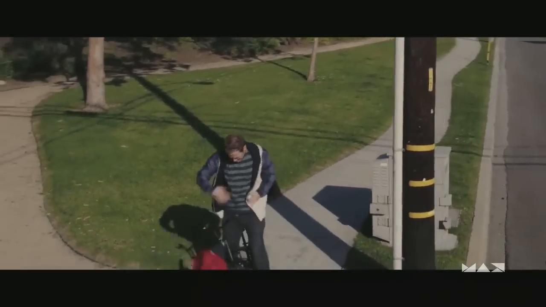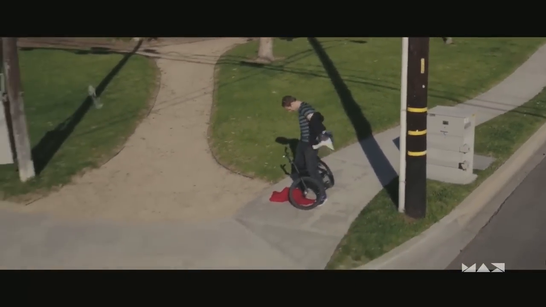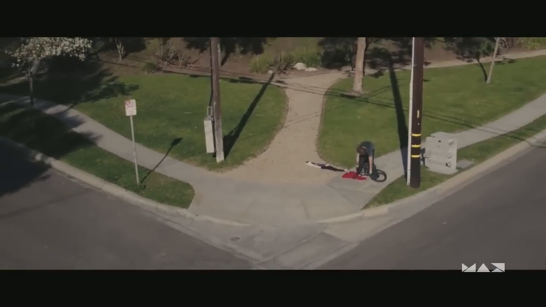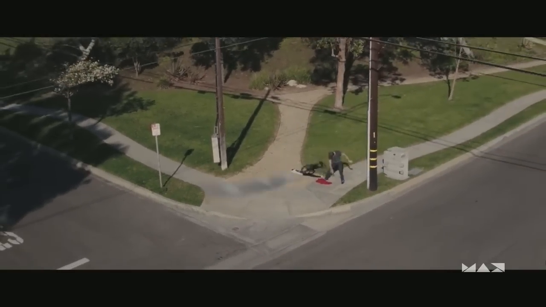You know what? I get sick of these 80s movies. Look at this sweater. Layers of jackets. Handlebars.